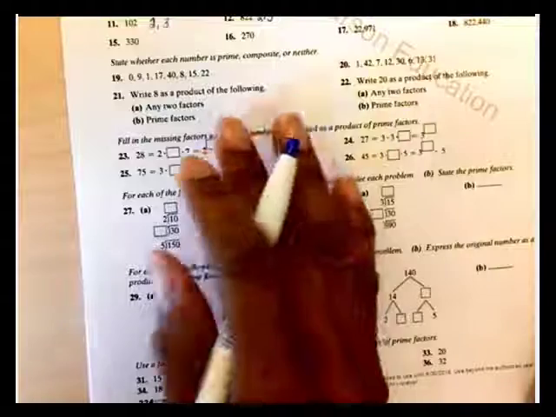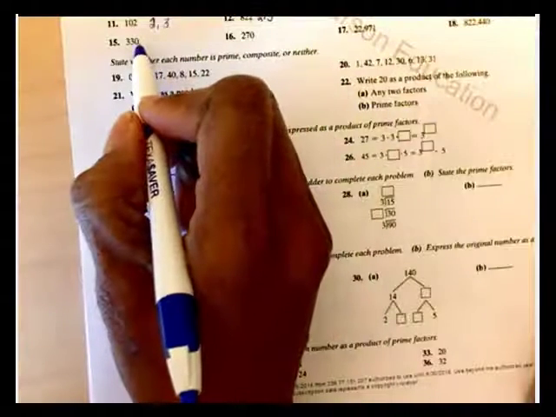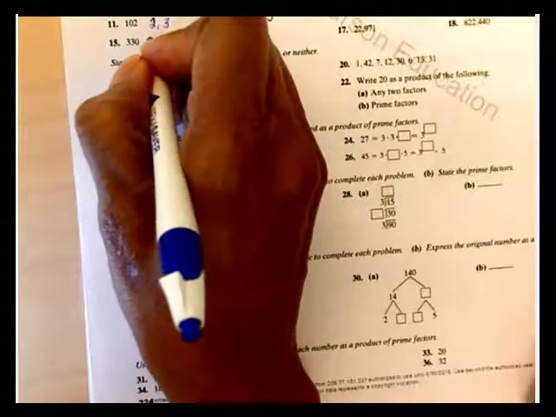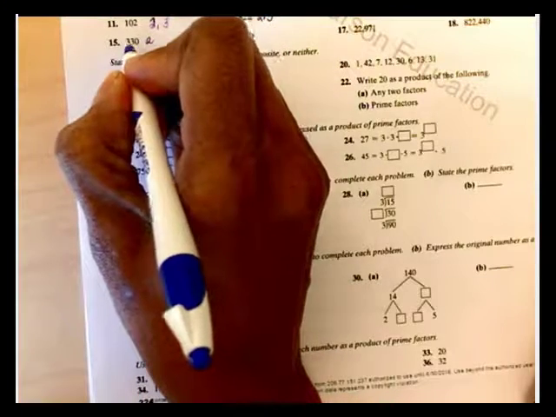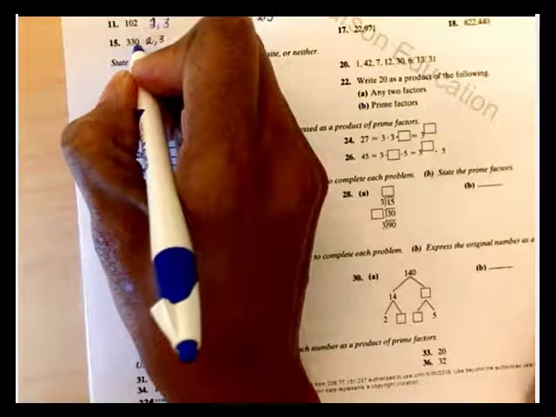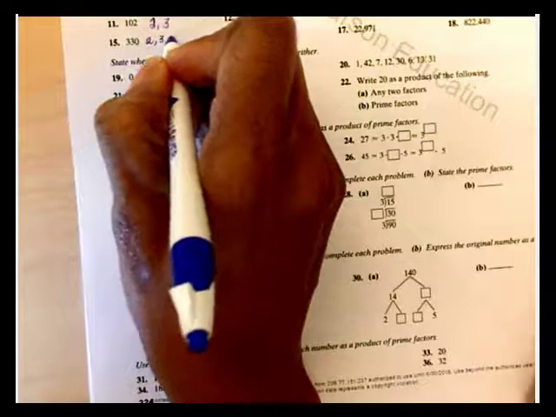The number 330. Let's look at that. The last digit is even, so 330 is divisible by 2. If we add 3 plus 3, we get 6, so 330 is divisible by 3. The last digit is 0, so that number 330 is divisible by 5.